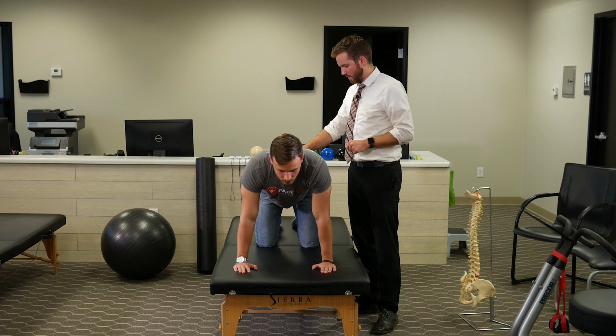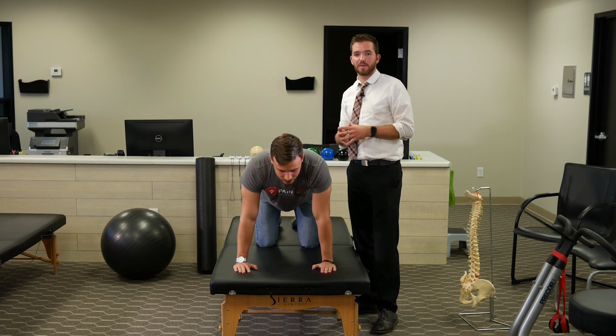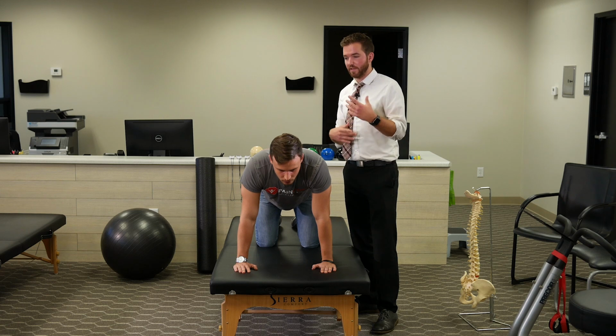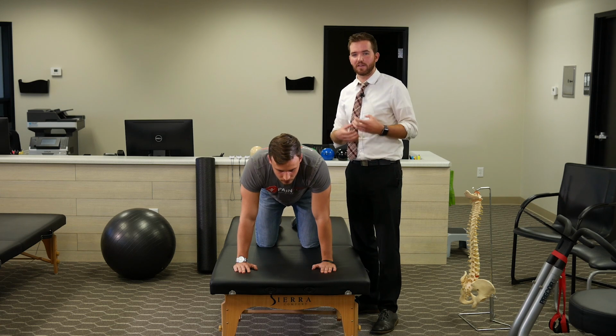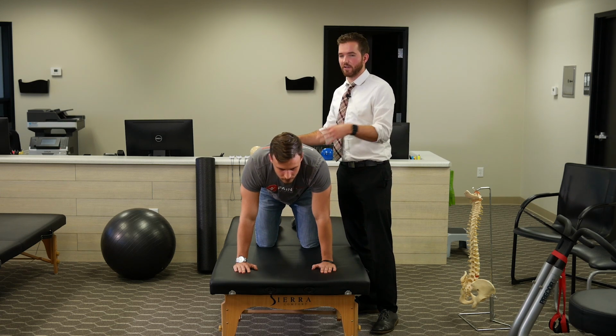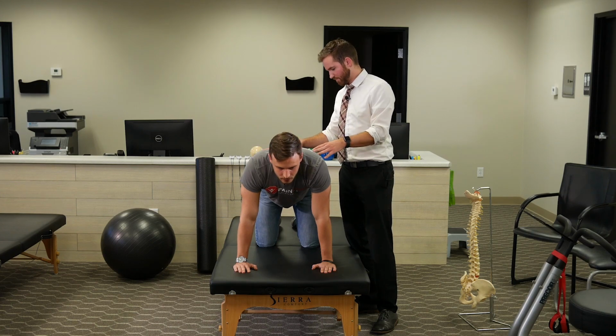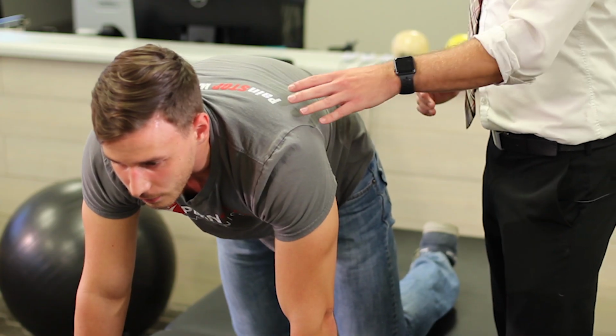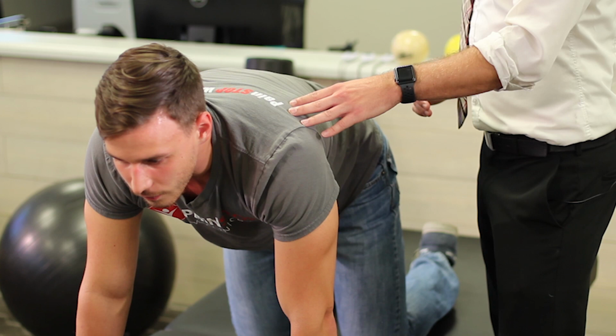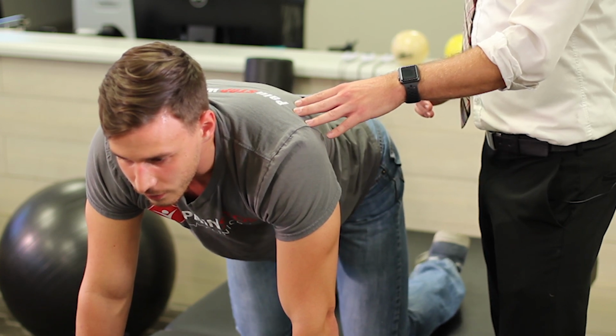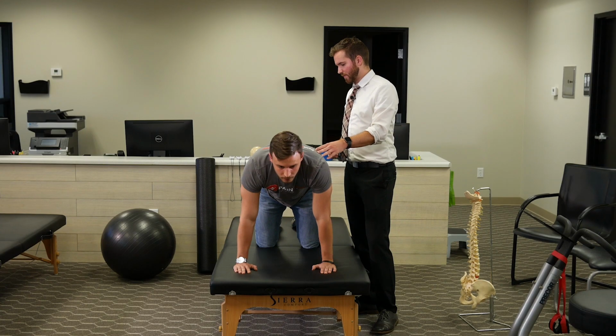Perfect, just give me a couple more there. This one I like to usually have people do about 15 of, really as much as they need to start to feel like things are loosening up in that area and they're comfortable with the motion. Not pushing through pain. Perfect. Very good.